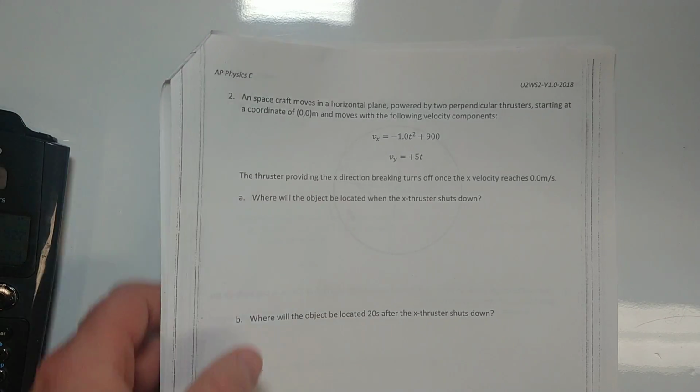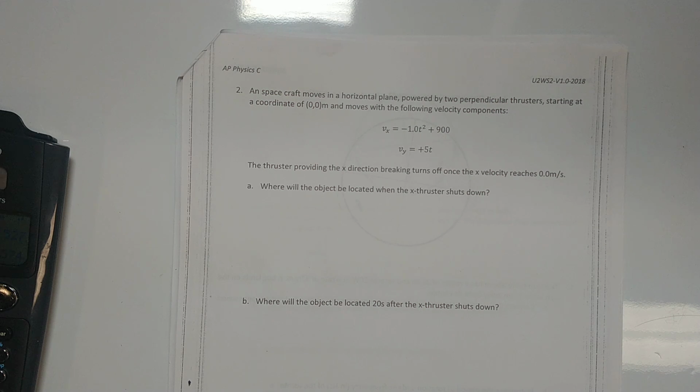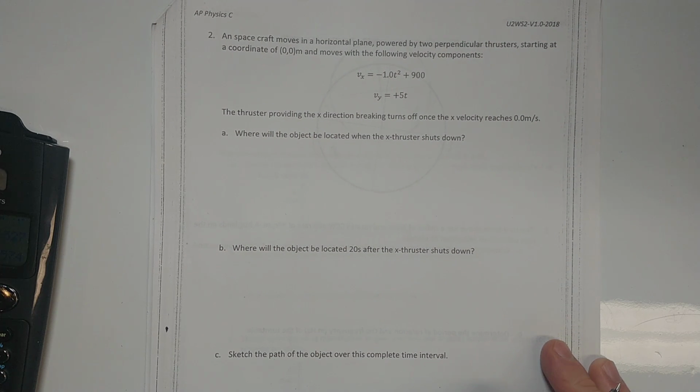Quick do this one for you. Spacecraft moves in a horizontal plane powered by 2 perpendicular thrusters starting at a coordinate of 0, 0 and moves with the following velocity components. The thruster providing the x direction braking turns off once the x velocity reaches 0 meters per second. Where will the object be located when the x thruster shuts down?